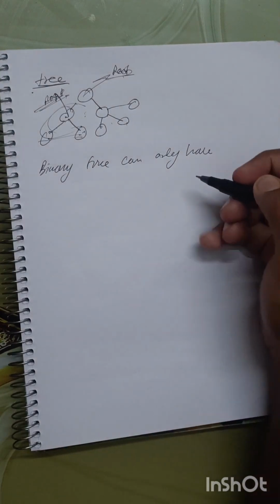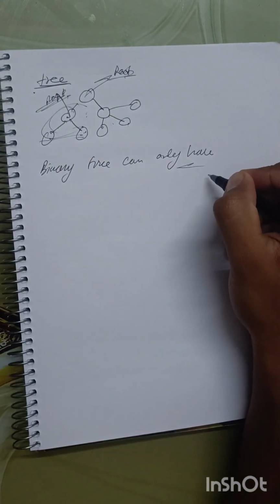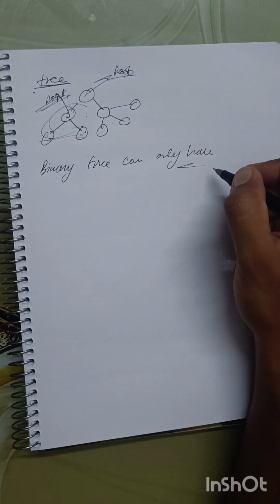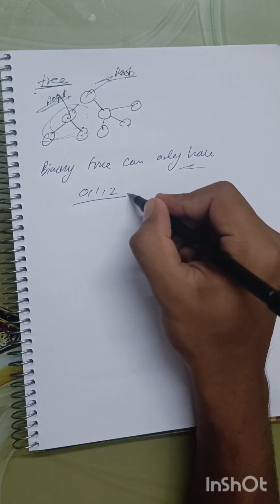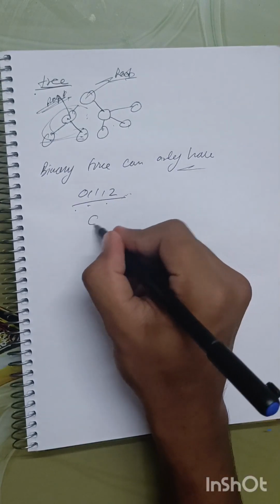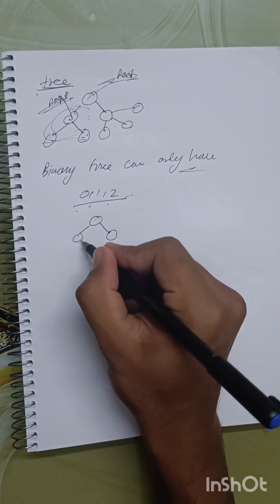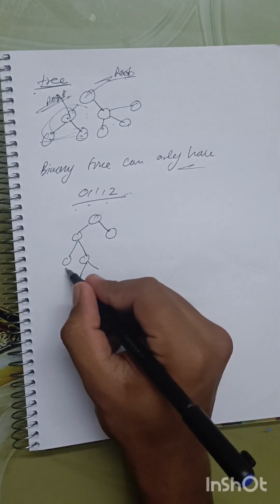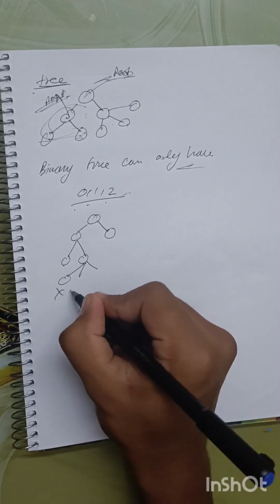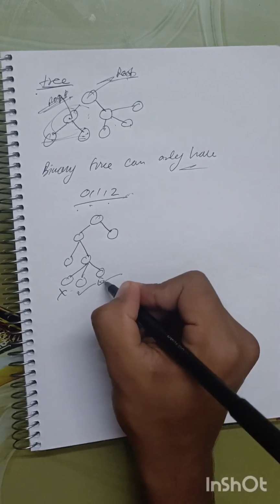And for binary tree, it can only have 0, 1, 2 branches. These are the maximum number of branches it can have. So it can only look like this. It cannot have a third branch. This is fine. It cannot have a third branch.